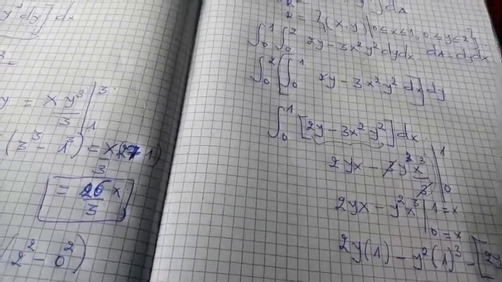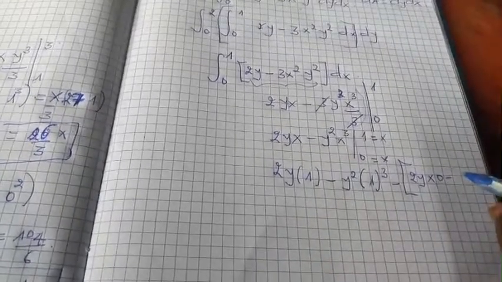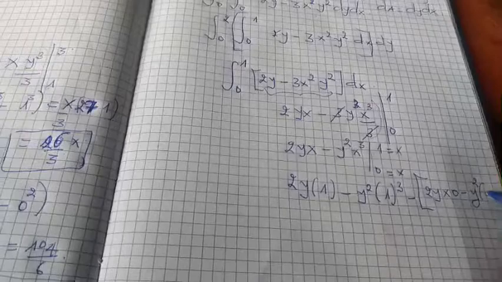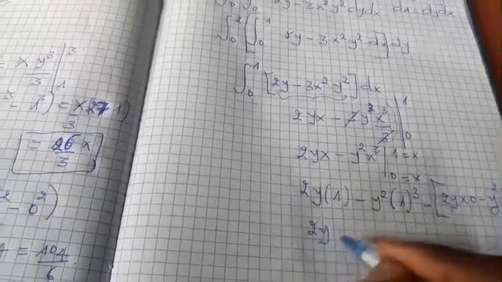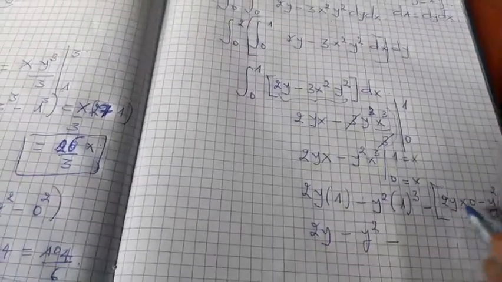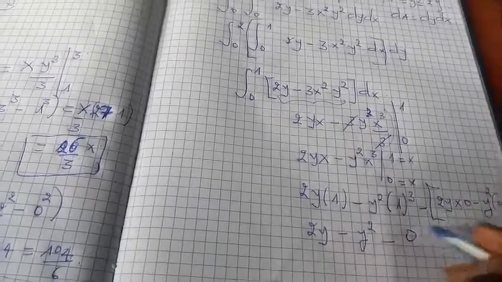Then minus y squared times 0 power 3. Then here will be equal to 2y minus y squared, then minus 2y times 0 is equal to 0, then this will be equal to 0.